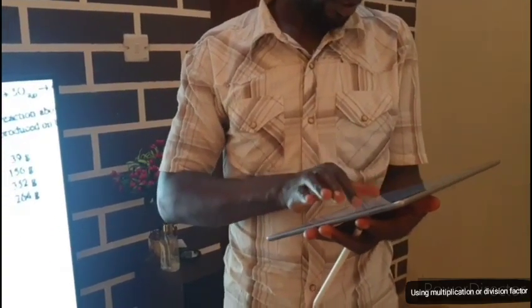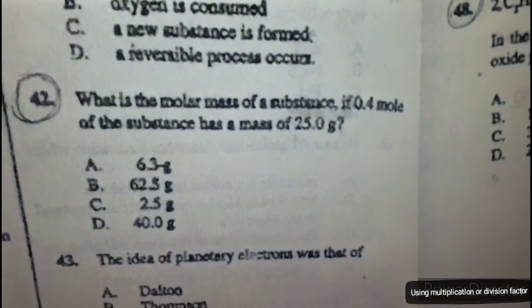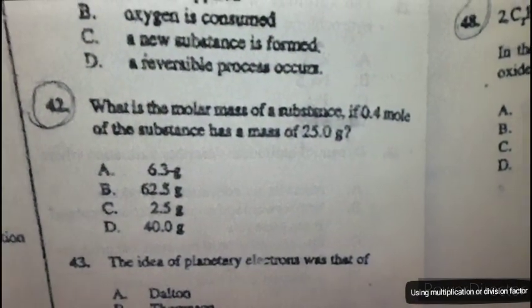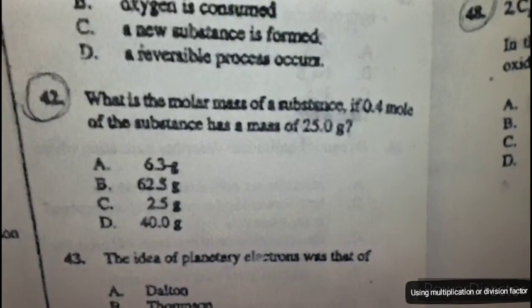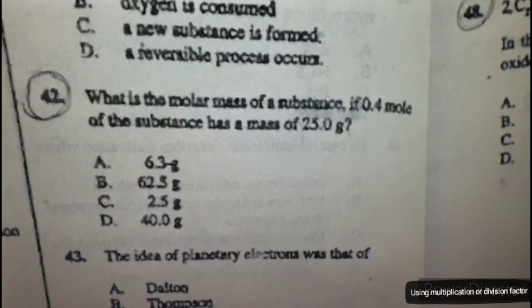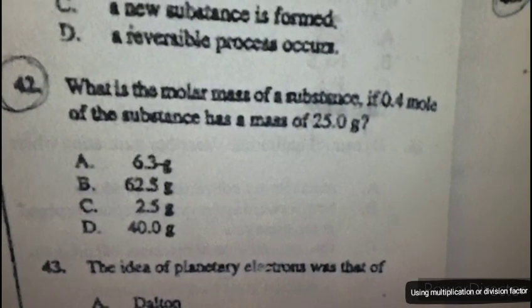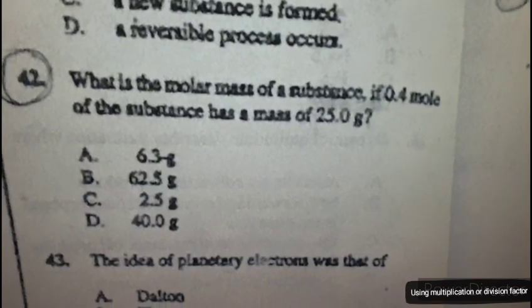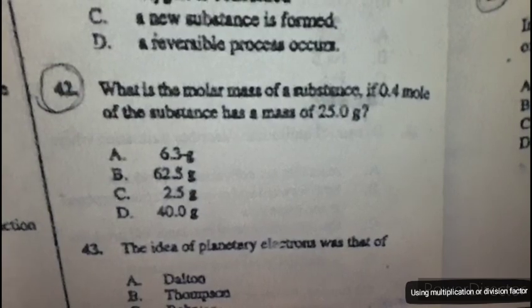Okay, let's use this question 42 as an example in chemistry. The question is, what is the molar mass of a substance if 0.4 moles of the substance has a mass of 25.0 grams? So the molar mass is actually what they are looking for.